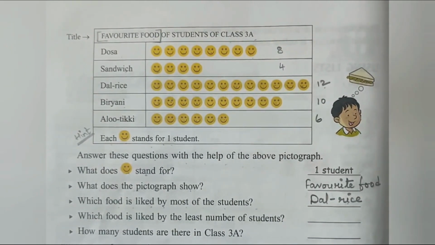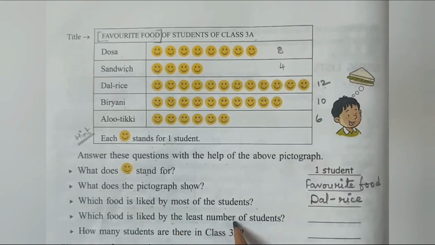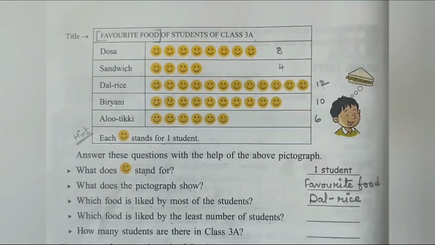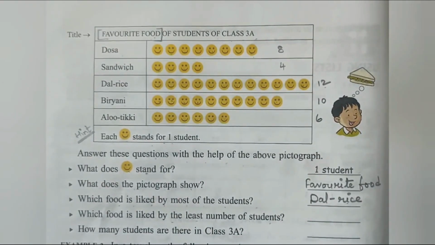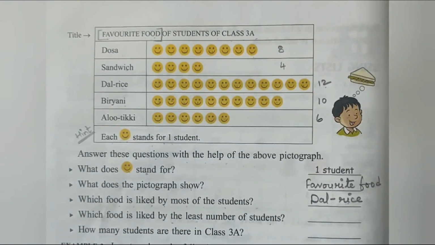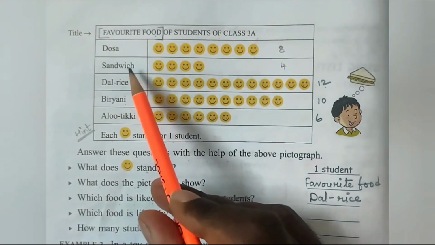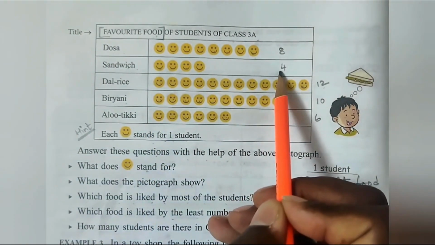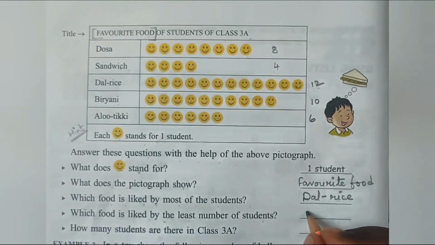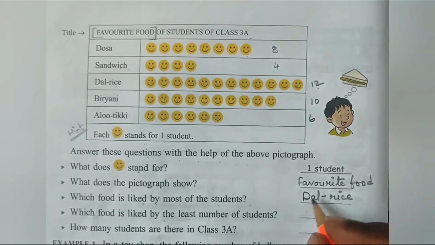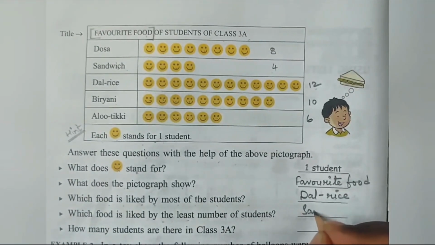Now the next one, which food is liked by the least number of students? Least number of students means the smallest number of students. So which is the food that is liked by the fewest students? We have sandwich, which is liked by only 4 students. So here we are going to write the name of the food, that is sandwich.